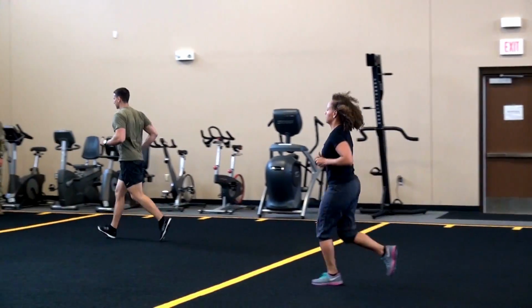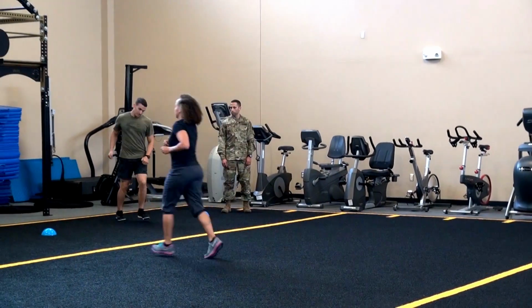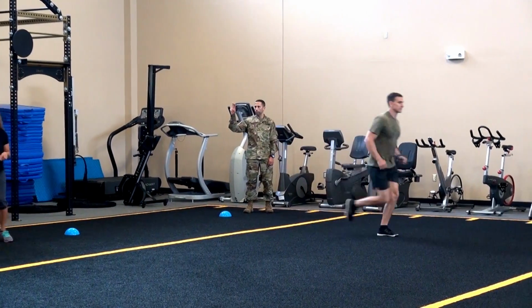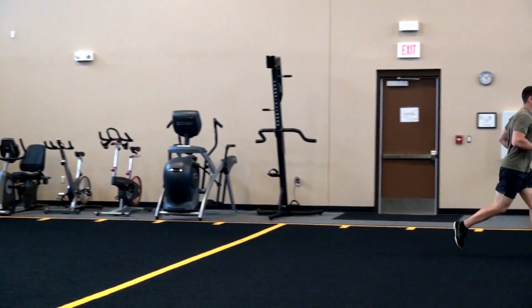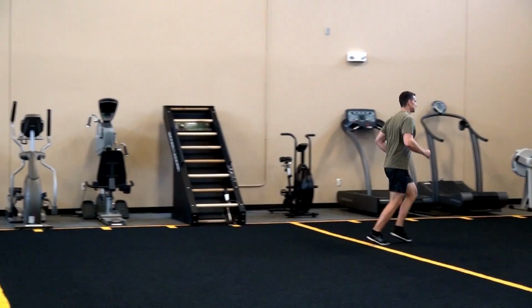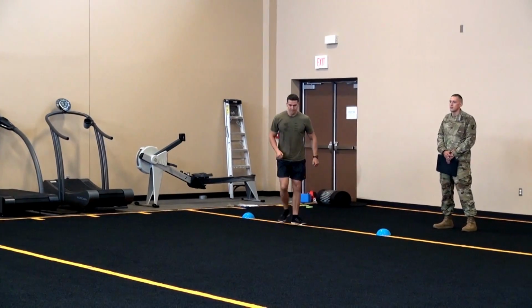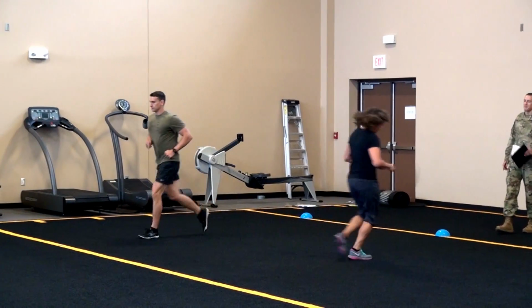If you fail to reach the line 1 or 2 consecutive times and then reach and touch the line before the beep, your warning count will reset. The Interval Aerobic Run is scored by the highest level and shuttle you successfully complete.